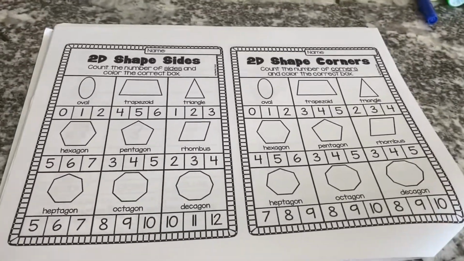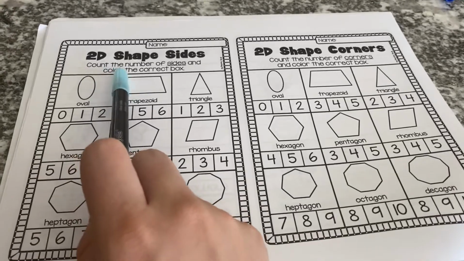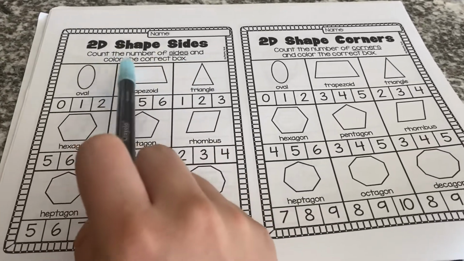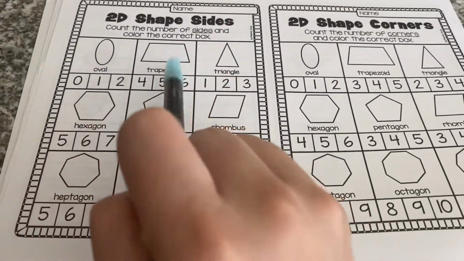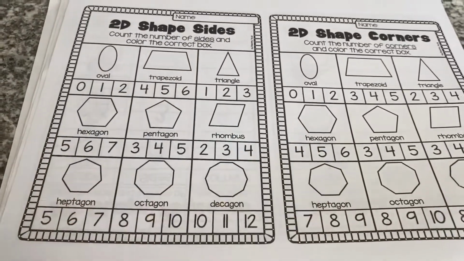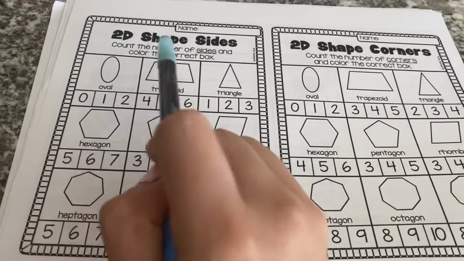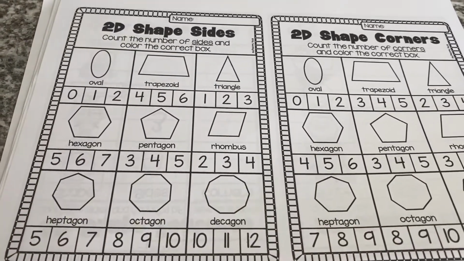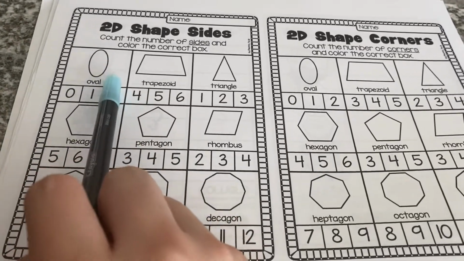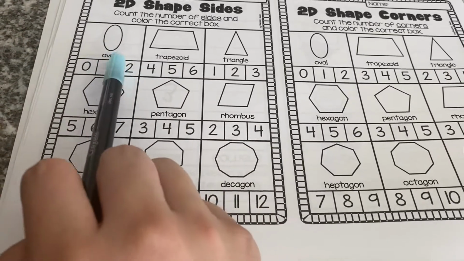Our directions say count the number of sides and color the correct box, okay? So we're gonna be looking at each shape and we're gonna be looking at the sides. Remember the sides are the flat parts of the shape, okay? So the first one we have is an oval.